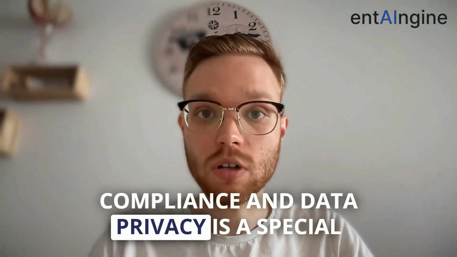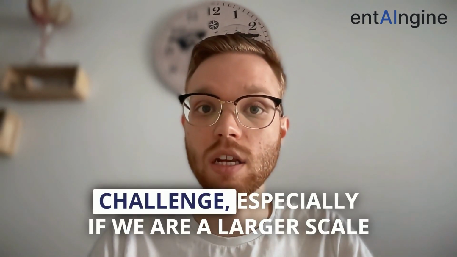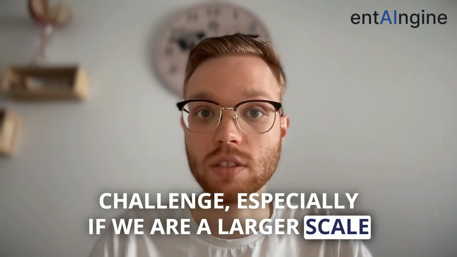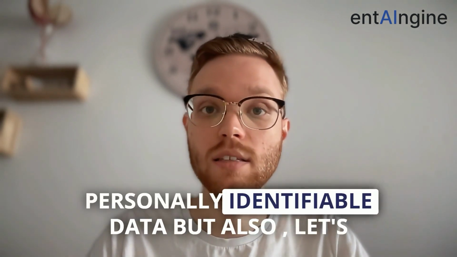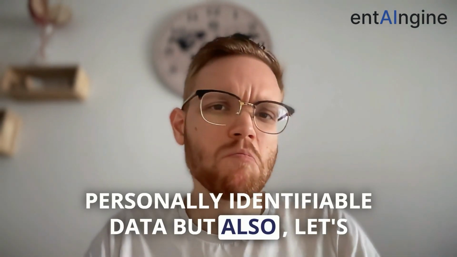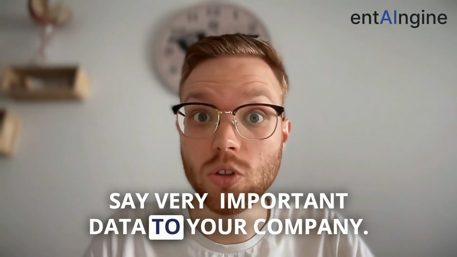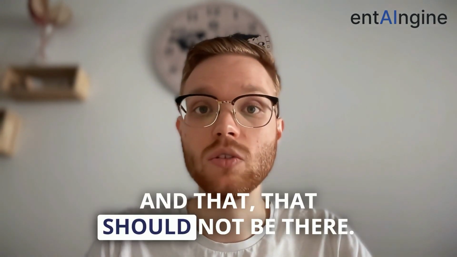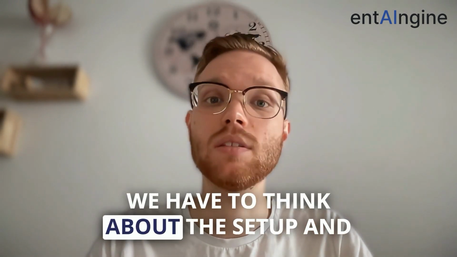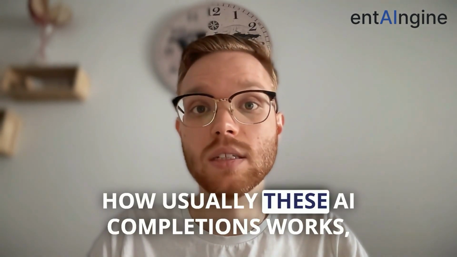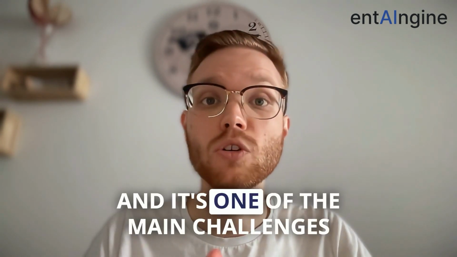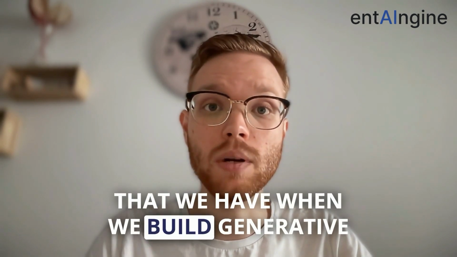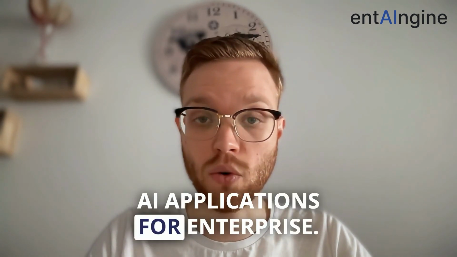Compliance and data privacy is a special challenge, especially if we are a larger scale company that uses data of customers, personally identifiable data, but also, let's say, very important data to your company, that should not be exposed. And we have to think about the setup and how this AI completion usually works, where our data is, very precisely. And it's one of the main challenges that we have when we build generative AI applications for enterprise.